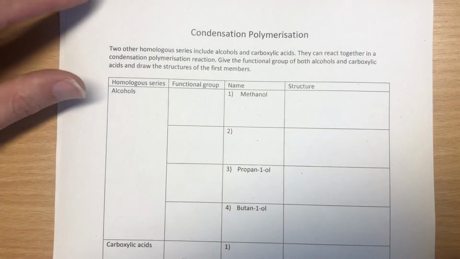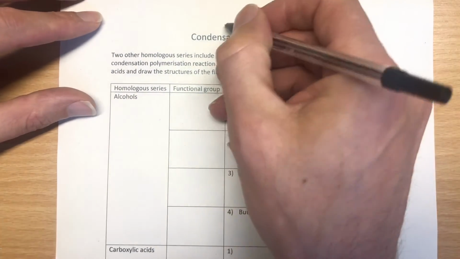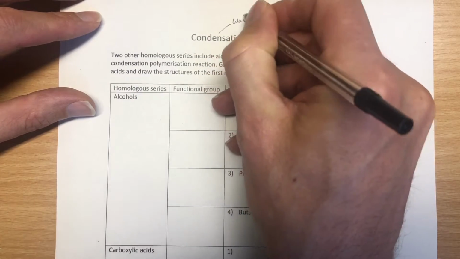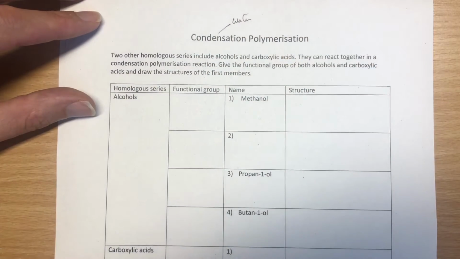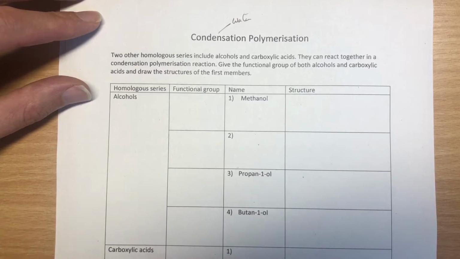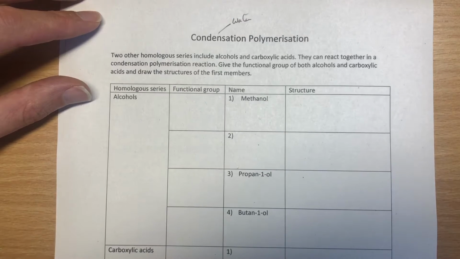This is called condensation polymerization, and condensation, I'm sure you associate with water. Water vapor from the atmosphere maybe condensing on a cold window pane, and we call that condensation. So the word condensation has links to water, and that's a big clue to how this type of polymerization works. Now, this type of polymerization is not between unsaturated compounds like alkenes. This type of polymerization is between two different homologous series. So before we can go into condensation polymerization, we have to know two new homologous series.